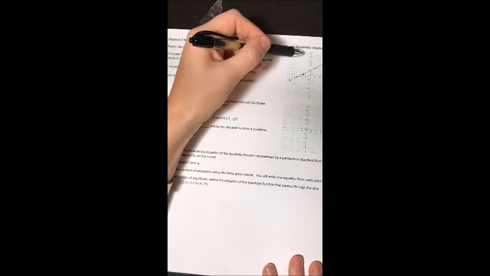Okay, how many parabolas can be drawn through those 2 points? Maybe take a second right now to think about how many parabolas could be drawn through these 2 points. All right, guys, so I hope you thought about that. Well, really, infinitely many parabolas could be drawn.